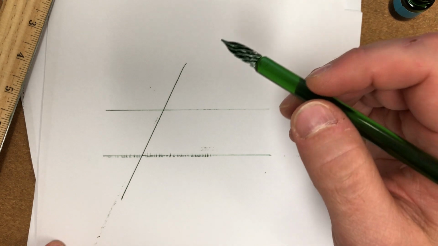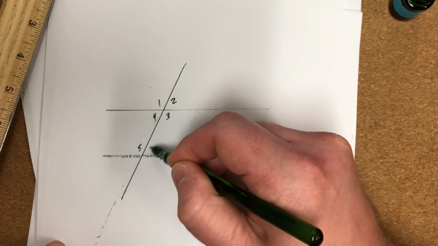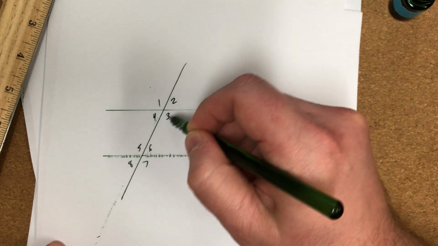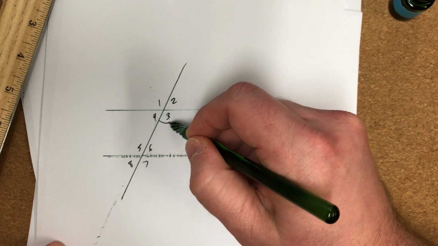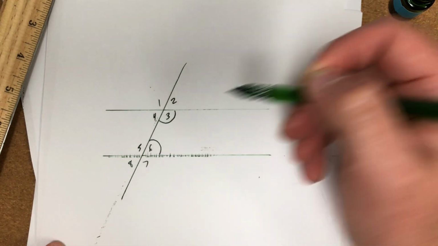All right, let's see. So what if now, 1, 2, 3, 4, 5, 6, 7, 8. What if now we were looking at, instead of alternating angles, so like 3 and 5, what if we looked at 3 and 6? Are they actually equal to each other?